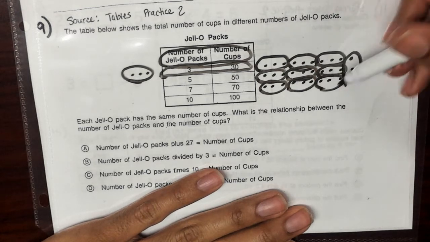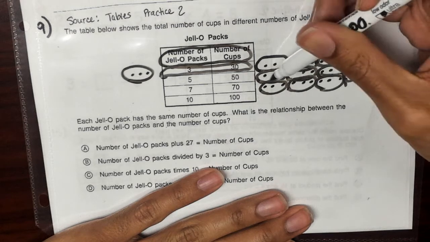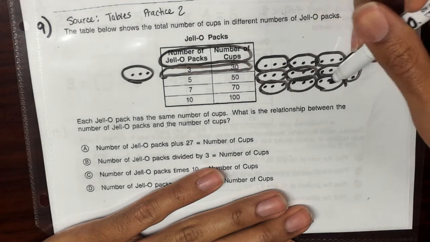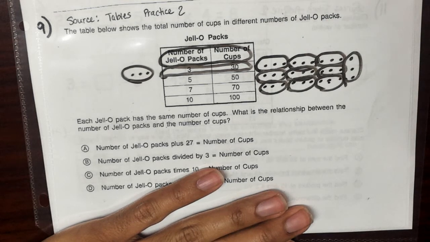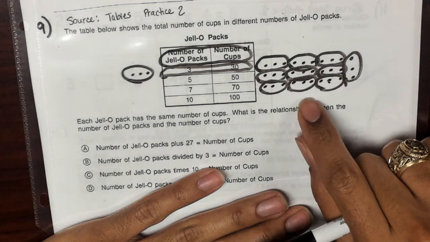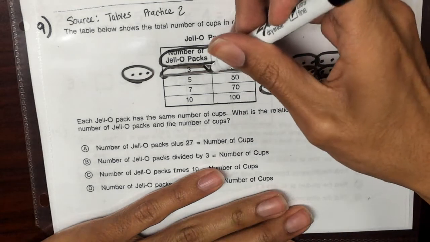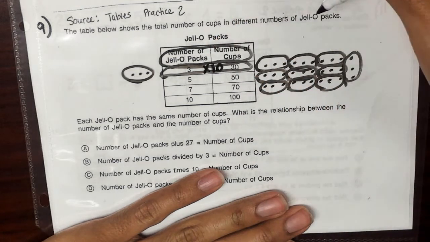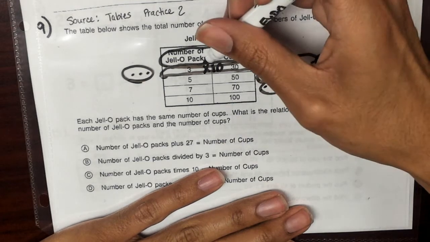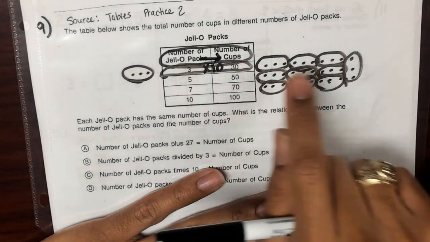Once you've circled all your groups of 3, on the number of cups side, you have 1, 2, 3, 4, 5, 6, 7, 8, 9, 10 groups of 3. That means that there are 10 times more cups than there are Jello packs. That means that in my process column, I need to write times 10. When I multiply, numbers get bigger, so I need to point to the number of cups, because 3 times 10 equals 30.